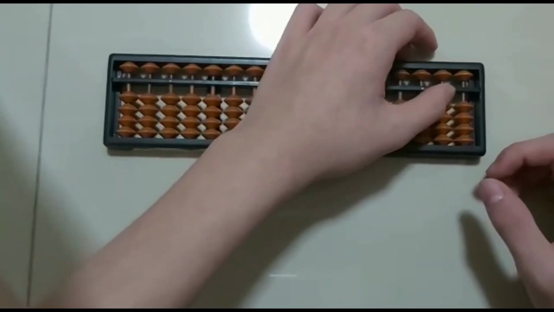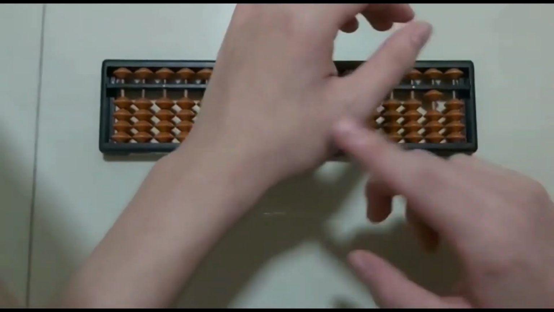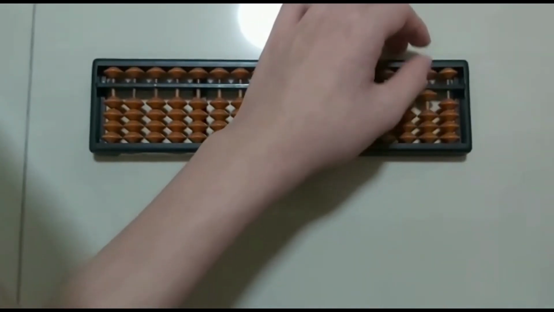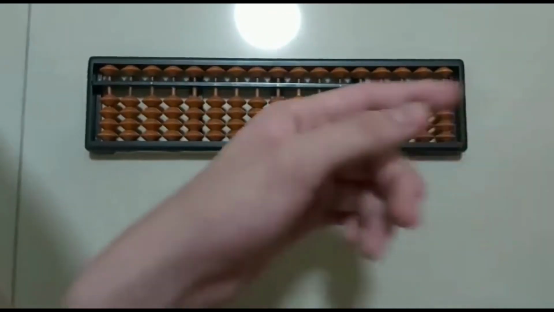How about 10 minus 10? 10 minus 10, we use our left thumb over here. 10 minus 10, and I just flick it down with my left index finger.